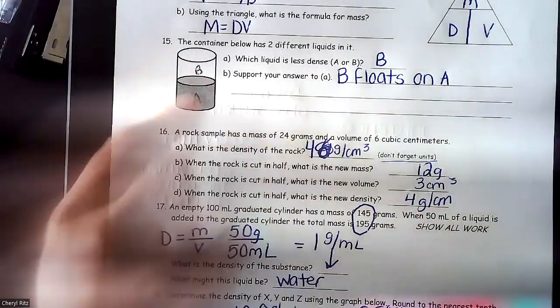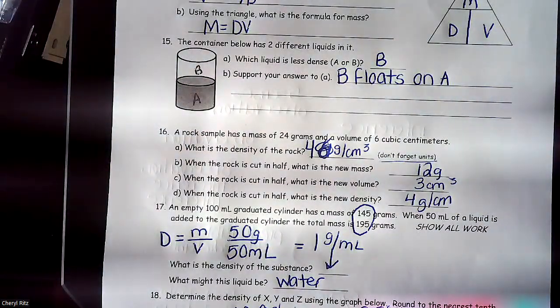They want to know which one is less dense. It's B because B is floating on top of A. Anytime something floats, it's less dense. No, because that didn't answer the question. You got any more, guys?